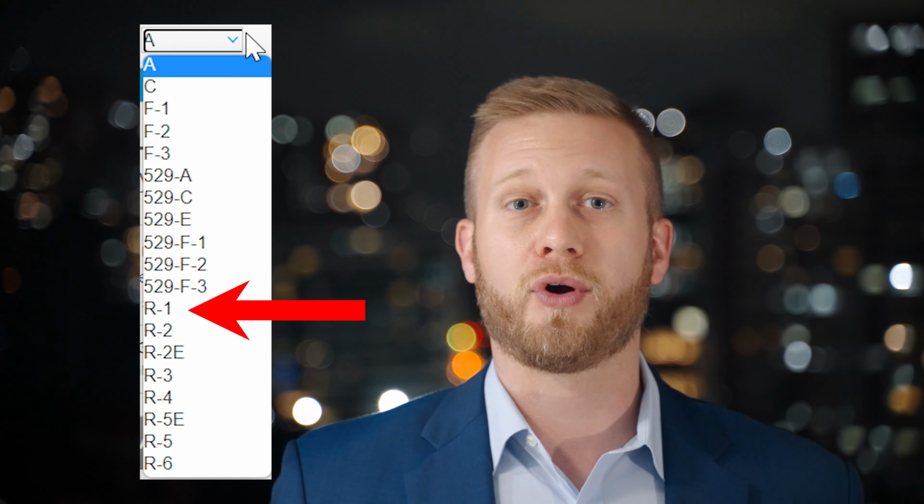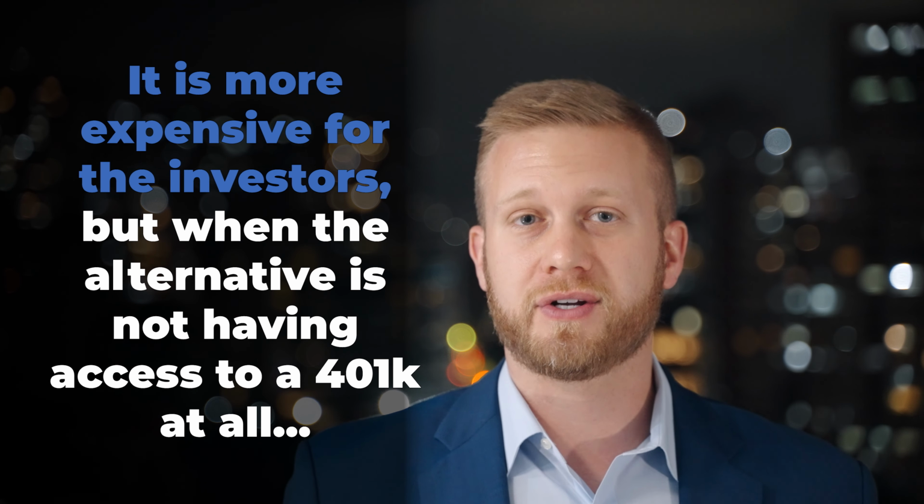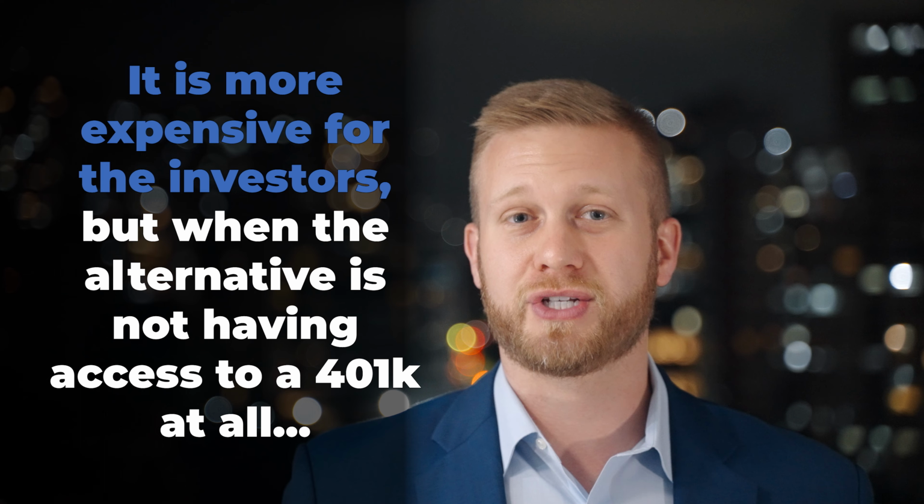However, for smaller companies, it can get pretty expensive to provide a 401k to their employees. They have to pay for someone to run the plan, and sometimes that cost is simply too much. So they just decide not to offer that benefit. In order to help with that, some mutual fund companies like American Funds created the more expensive retirement plan share classes with additional fees built in to help offset the employer's cost of setting up and running the retirement plan. It's more expensive for the investors, but when the alternative is not having access to a 401k at all, it's better to have it than not have it.